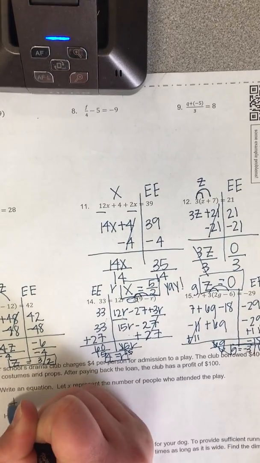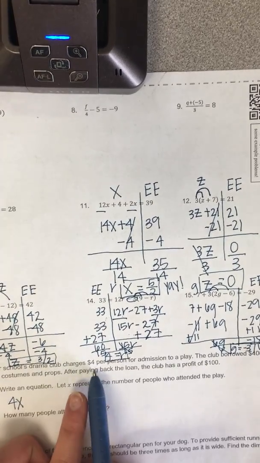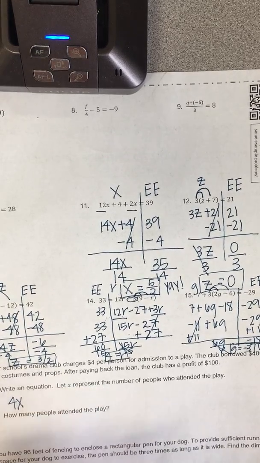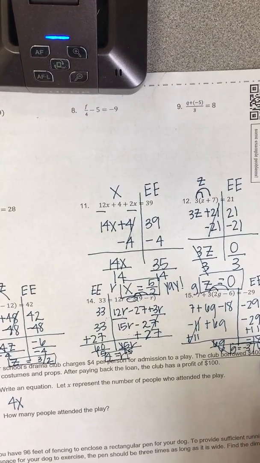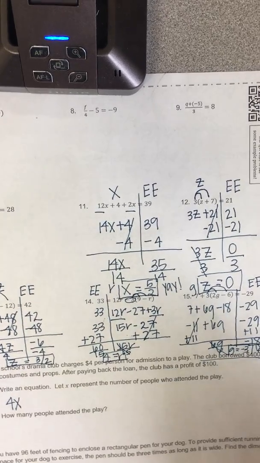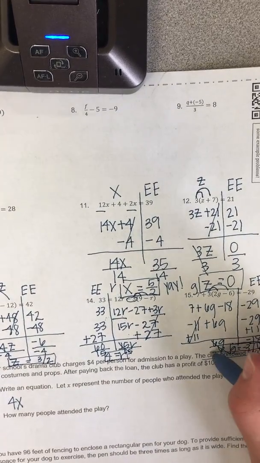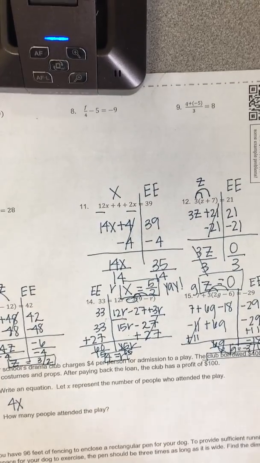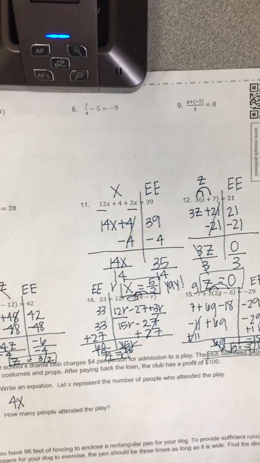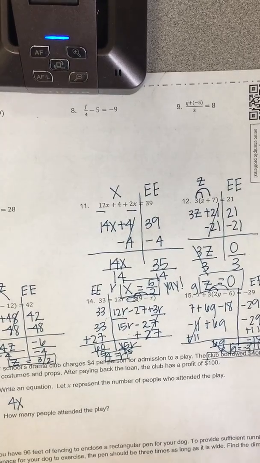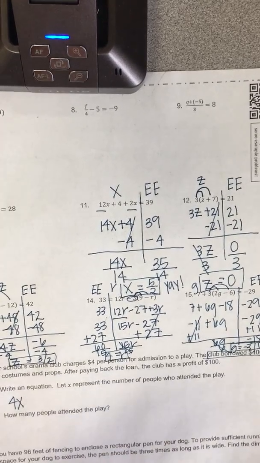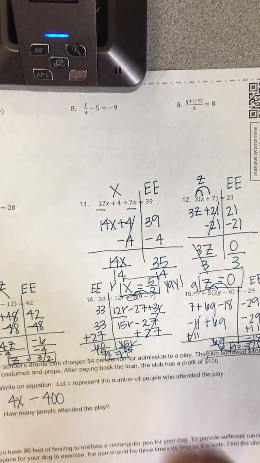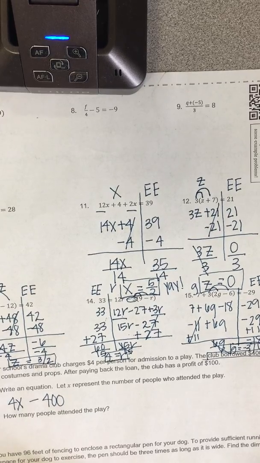So $4 times however many people come in. We're still wanting to know that. But wait, the club borrowed $400 to pay for costumes and props. That is key information. I would box, highlight, whatever you like to do, that information. Borrowed. So borrowed is going to mean we deduct it from our total cost. We don't get to keep it at the end. So we make all this money, but then we've also got to subtract the $400 for those costumes and props.